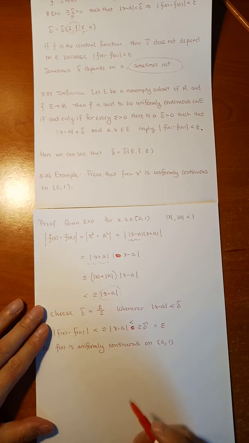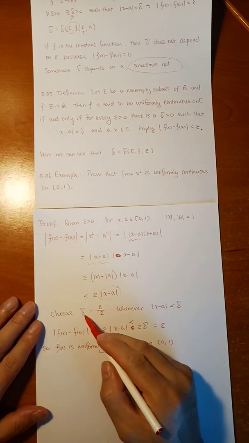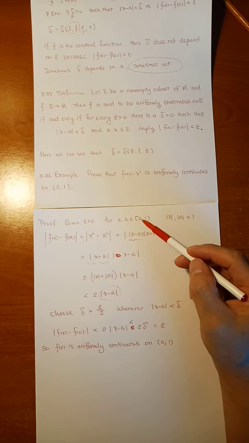From this example, we also see that this delta depends on this interval 0, 1.